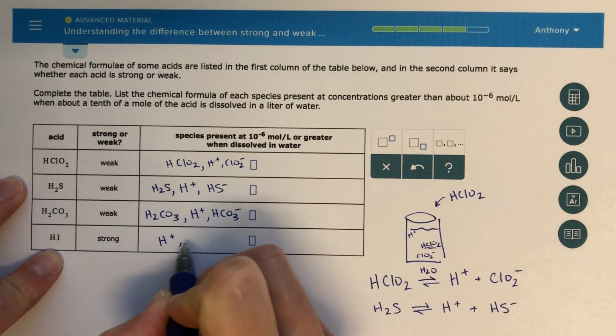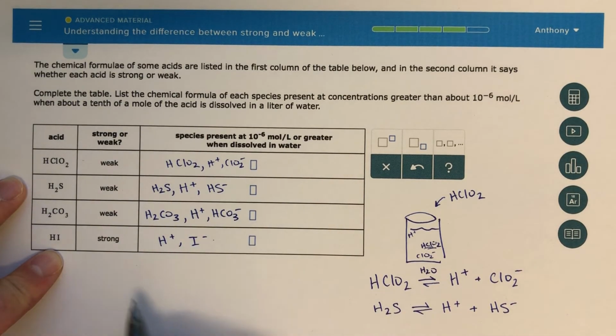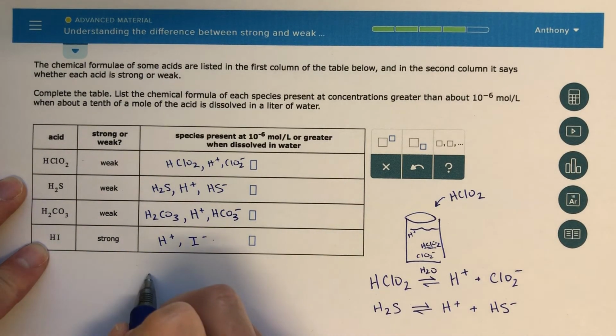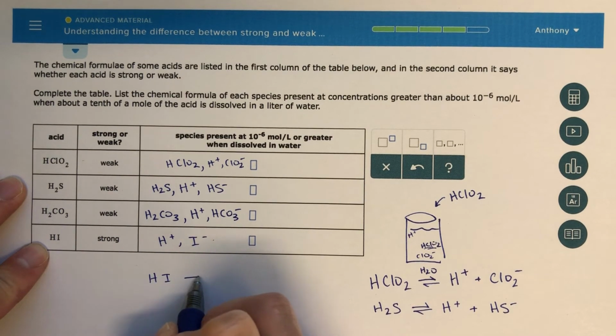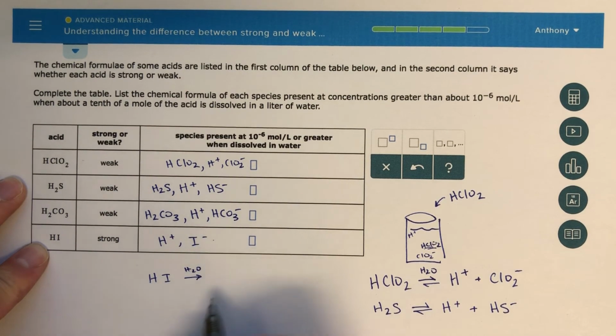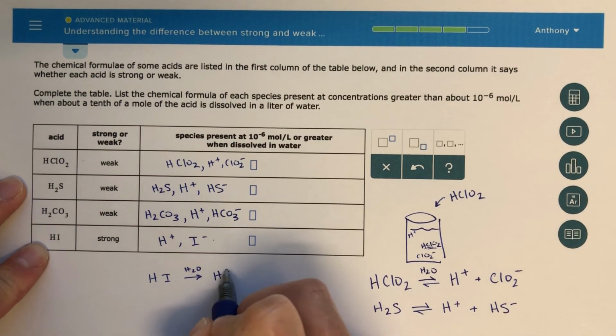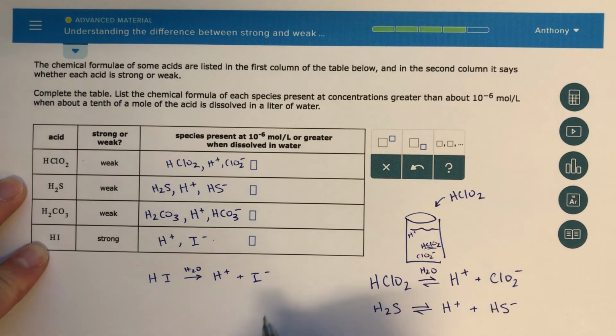So your strong acids, you're just going to write H plus and I minus. There's not going to be any HI remaining in your solution, because when you put HI or any other strong acid into water, it's going to completely dissociate, right? That's the unique thing, or the cool thing about a strong acid, is this is going to completely dissociate into H plus and I minus. You're not going to see any HI. This would be an extinct fish, right? It's not going to be in your solution at all.